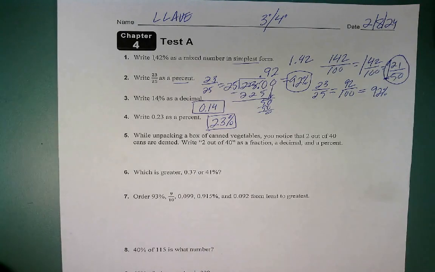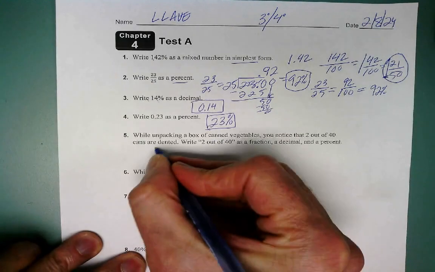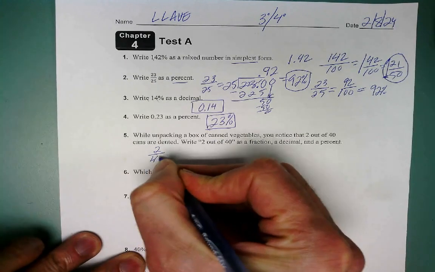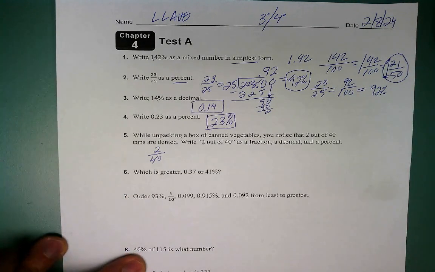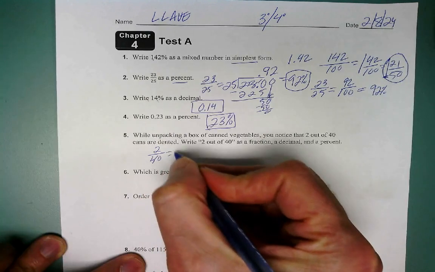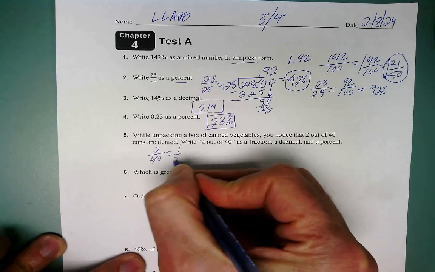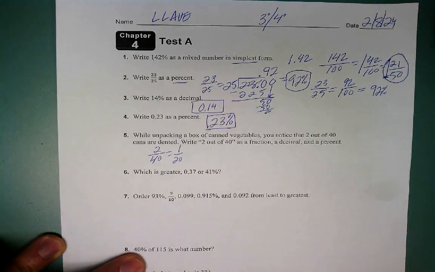Okay. Next one, unpacking a box of canned vegetables. You notice that 2 out of every 40 cans are dented. Write 2 out of 40 as a fraction, a decimal, and a percent. 2 out of 40, that's 2 over 40. Now, it did not tell you to simplify that or write it in simplest form. I want you to start doing that, though. Whether it tells you to or not, you almost always want it in simplest form. So since 2 and 40 are both even, I know that 2 goes into both. 2 goes into 2 one time, into 40 twenty times. I didn't mark it wrong if you had 2/40ths, because that's a fraction.